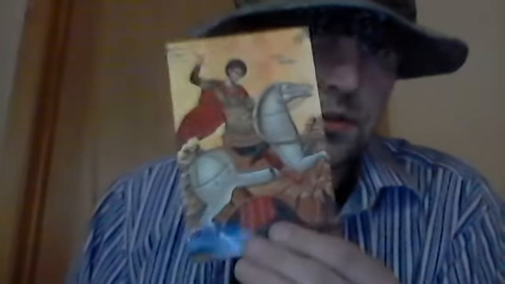The reason why they're two-dimensional images is it's not to look like them. It's not a photograph of them. It's not supposed to be. I don't know if that's Daniel or Simon Stylites. I think that's Simeon Stylites. Here's Daniel. No, that one was probably Daniel the Stylite.